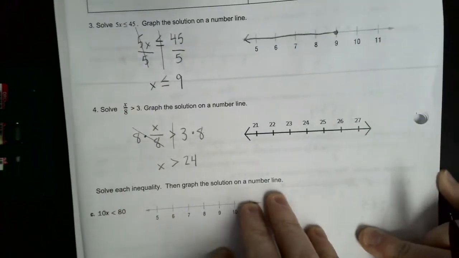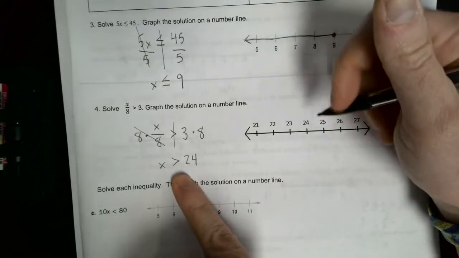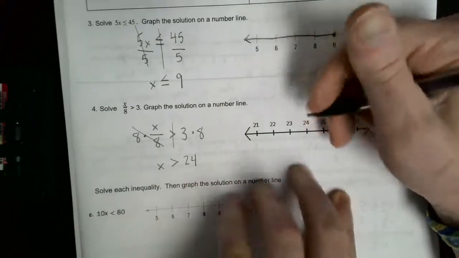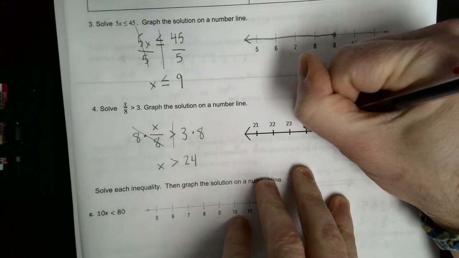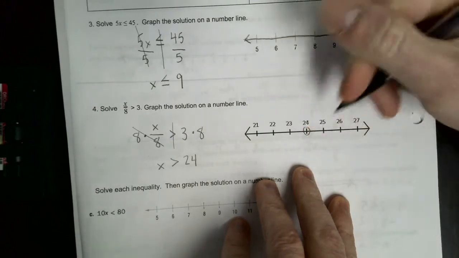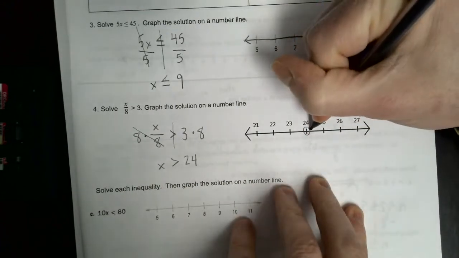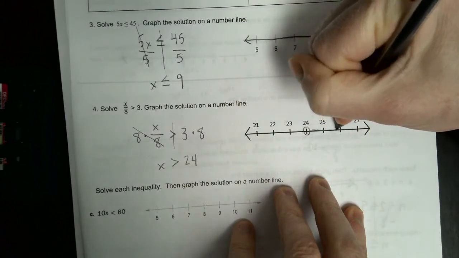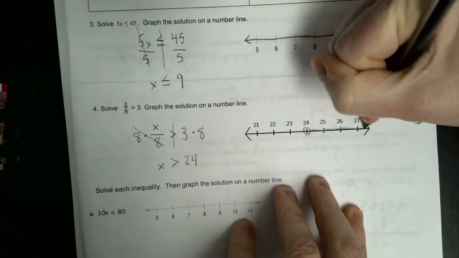Now, let's think about our graph here. Would 24 count? X has to be greater than 24. No, 24 would not count. It's not greater or equal. It's just greater. So we're going to have an open dot. X has to be greater than 24, so we're going to go in the direction of the greater numbers. I'm just going to make this line a little thicker here.